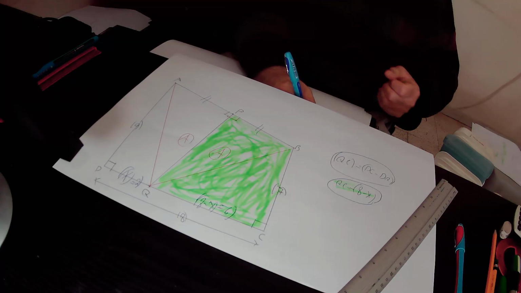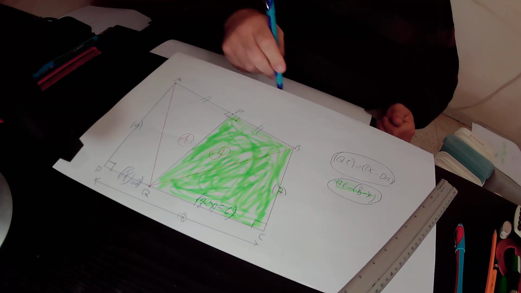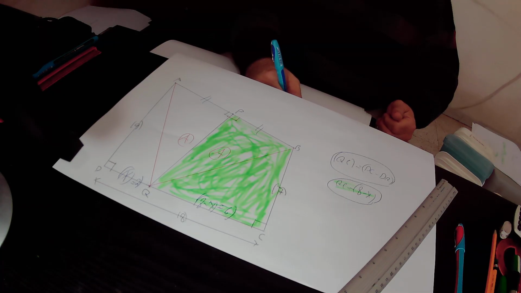According to the first and the second methods of calculation, they give the same big trapezoid ABCD, equal to the sum of the areas of the four components that it consists of.